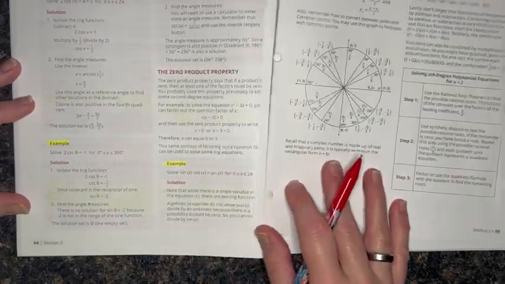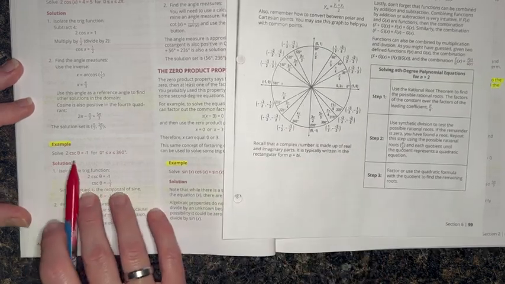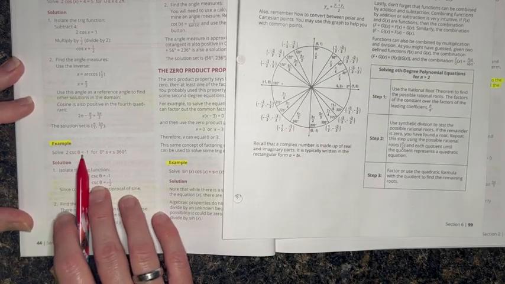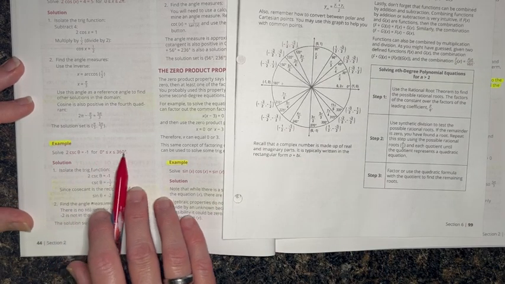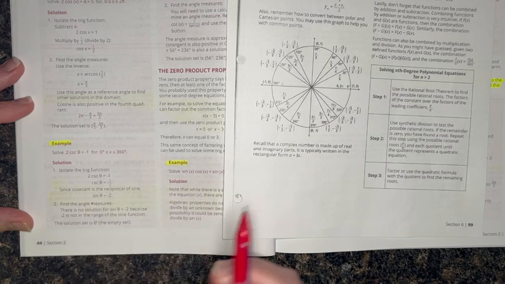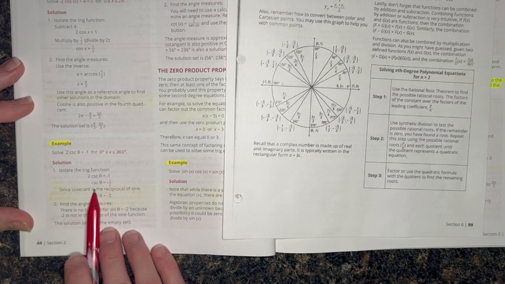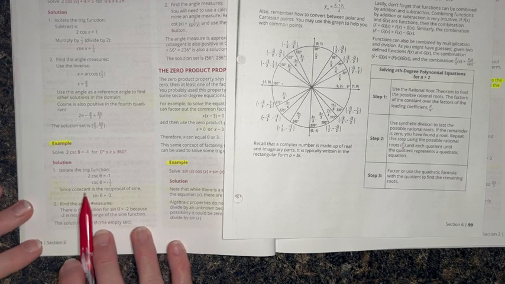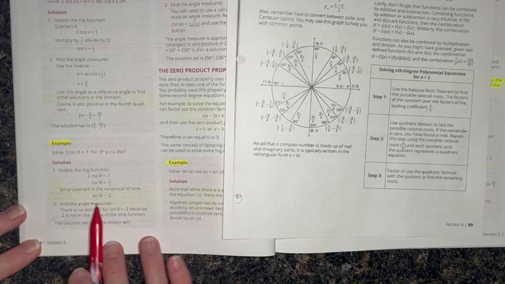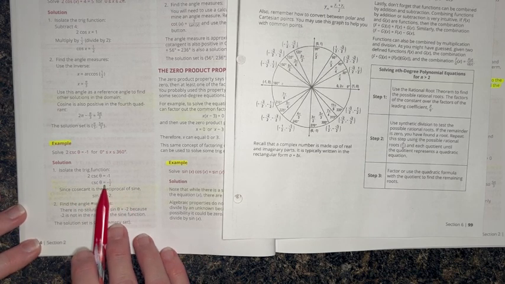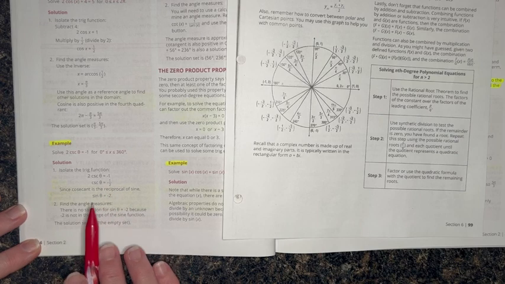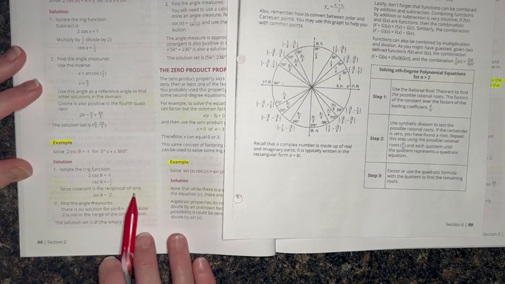All right, looking at this next example. Solve 2 cosecant of theta equals -1 for 0 to 360 degrees. Okay, 2 is being multiplied. We're going to divide. Since the cosecant is the reciprocal of the sine, the cosecant of -1/2 is the same as the sine of -2.